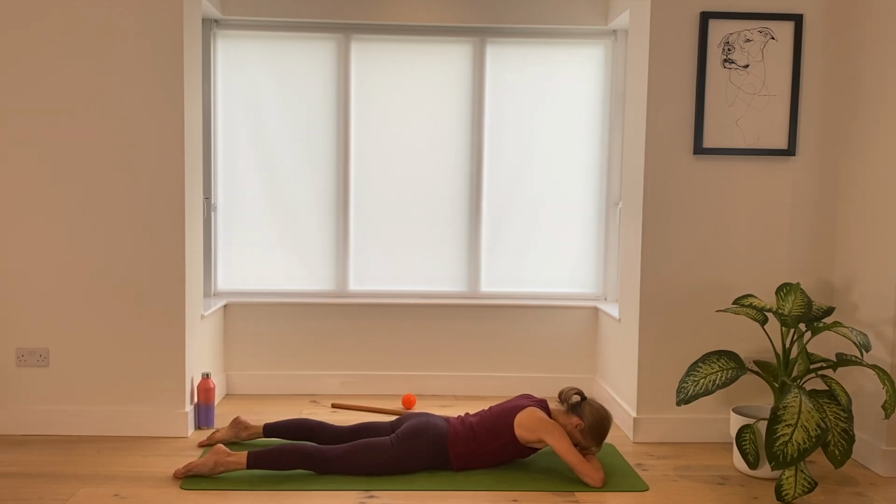Rest your forehead on your hands and just wiggle the hips from side to side. Try and rest your chest on the mat. Feel the movement up the spine, between the shoulders, into the neck.